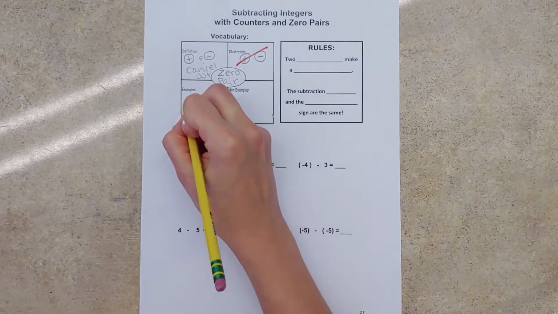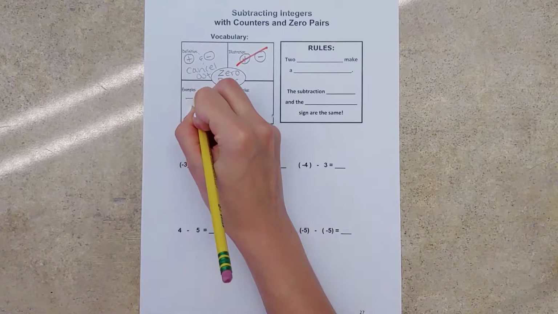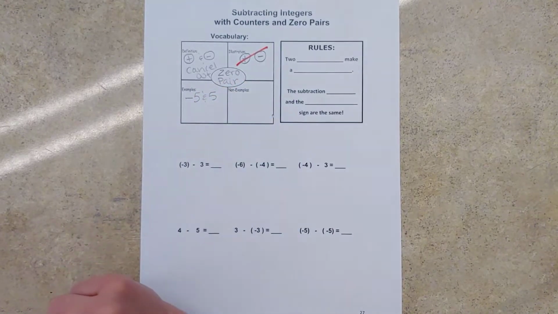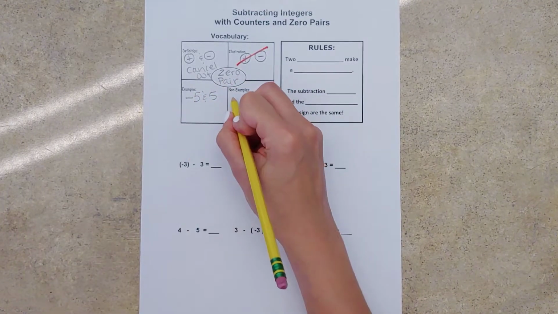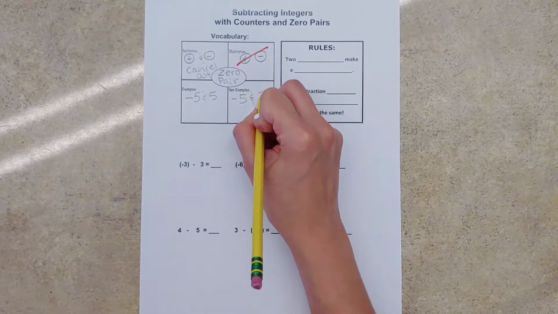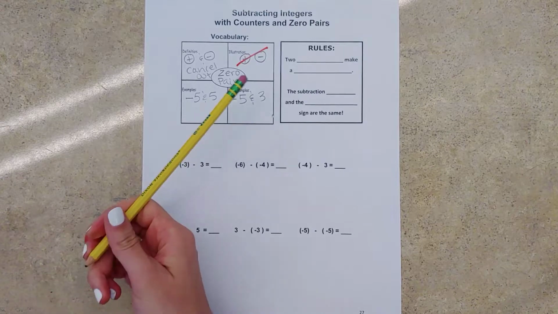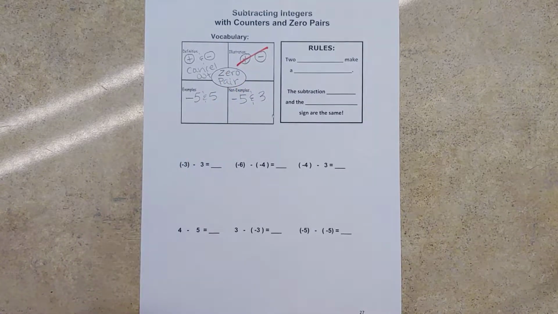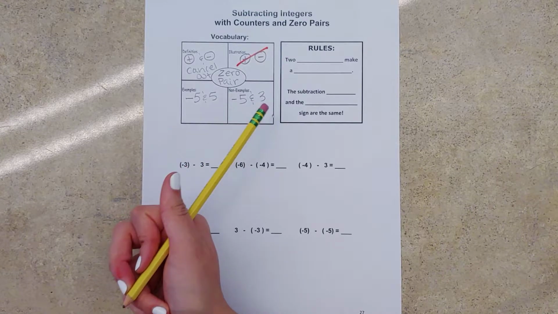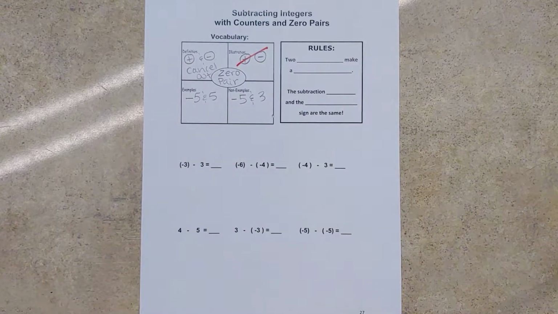Some examples would be like, I owe my friend $5 and now I pay them back $5. A non-example would be, I owe my friend $5 and I pay them back $3. I haven't zeroed out my balance with them because I haven't paid everything back just yet. All right, so we know what a zero pair is.